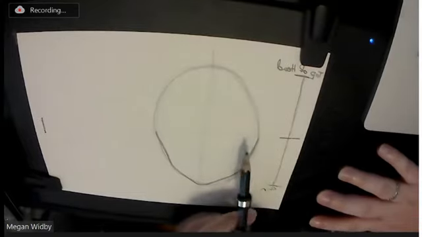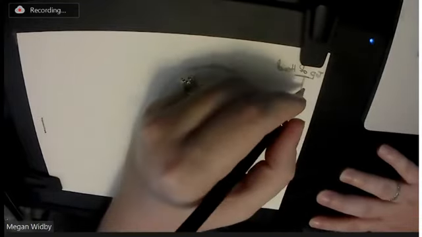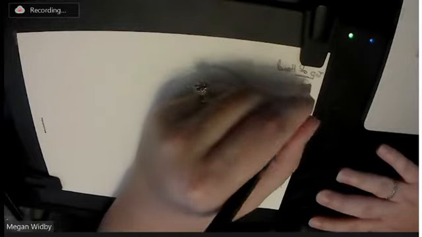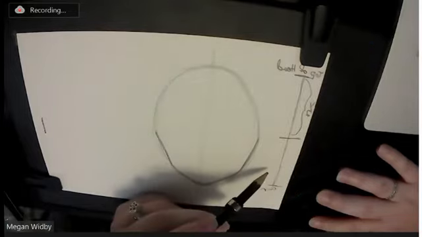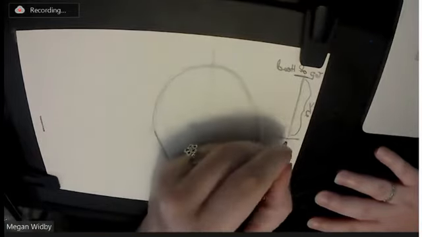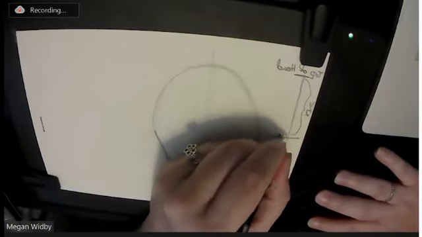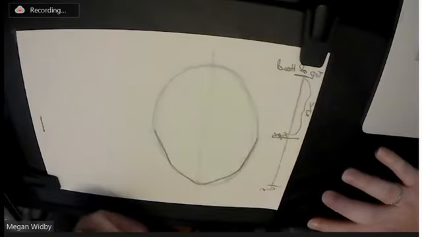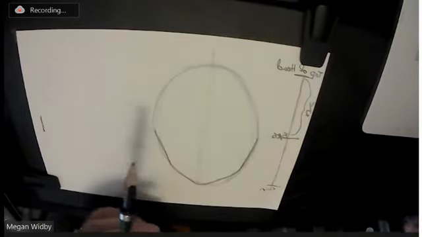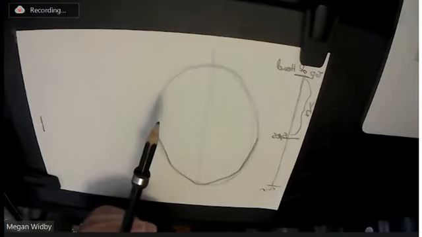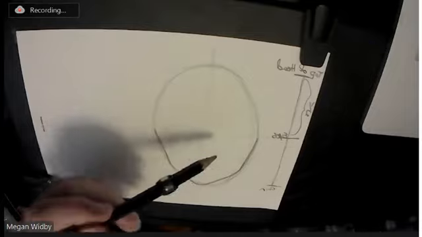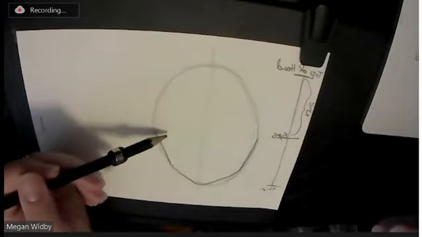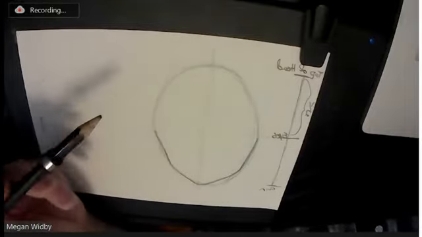If I've got the middle part of my head, this is one half, and that's the other half. Our eyes actually fall directly in the middle of our head. That's the first thing that can really change and improve portraits, just making sure that your eyes are in the middle of your head rather than floating way up at the top.